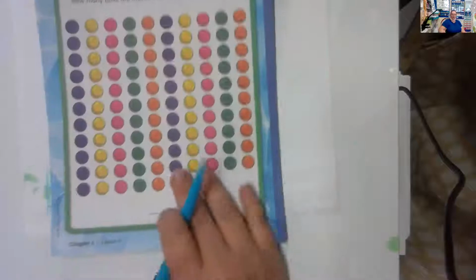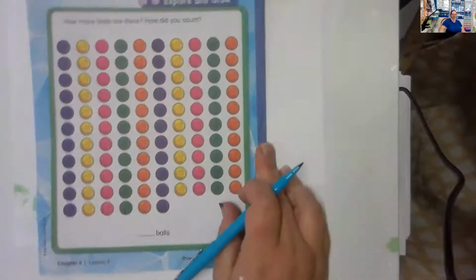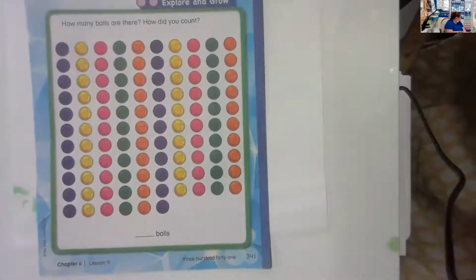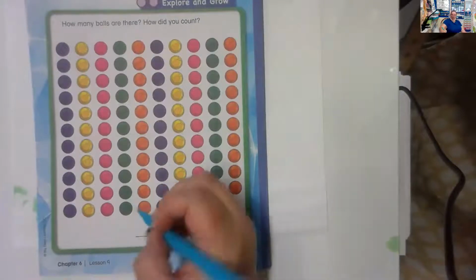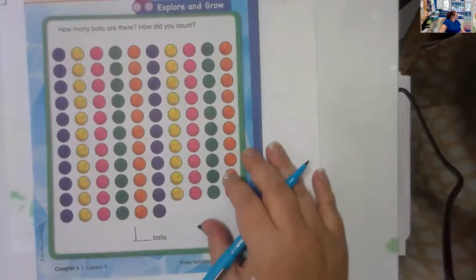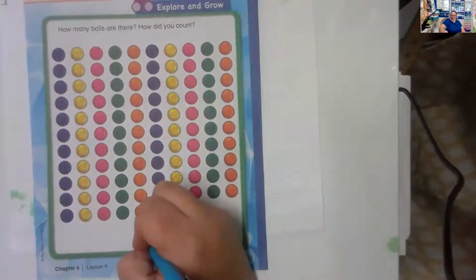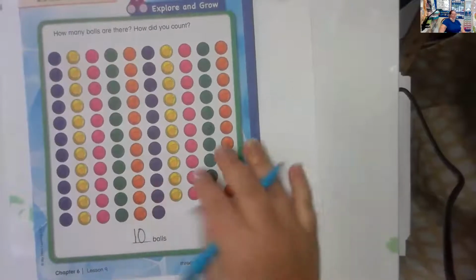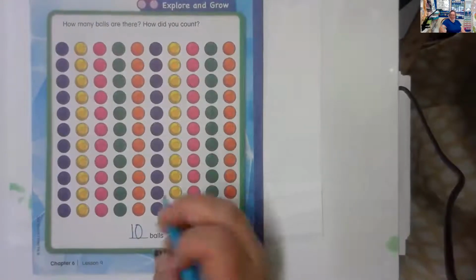106. Ooh, how do we write 106? How many hundreds do we have? 1. How many tens? 0. And how many ones? 6. Awesome job.